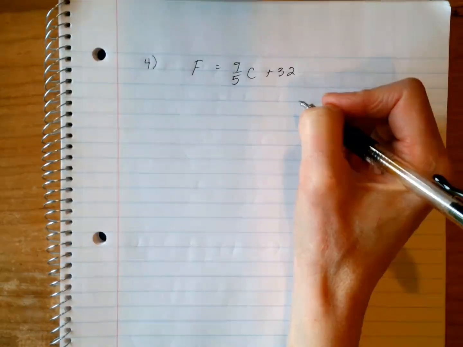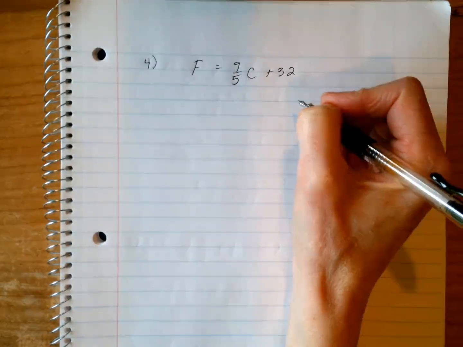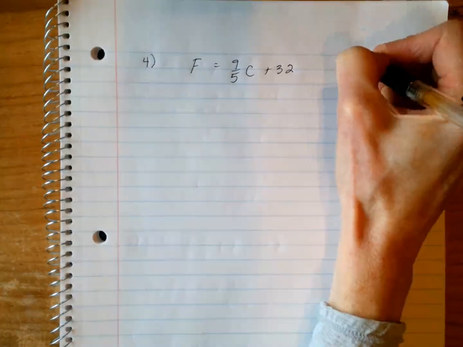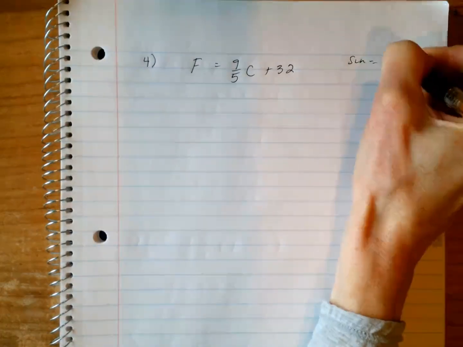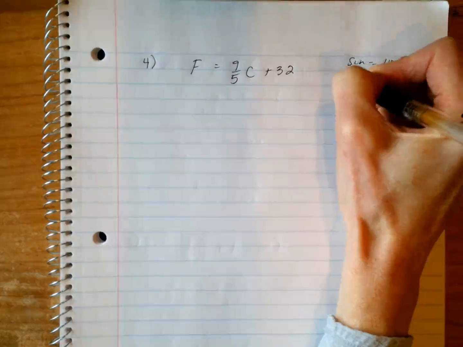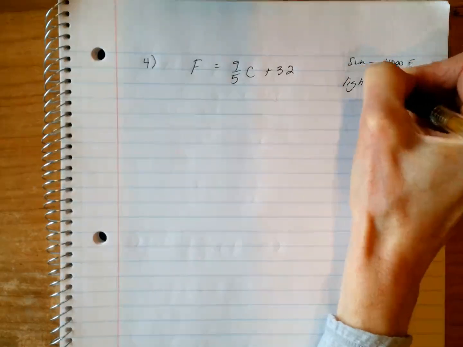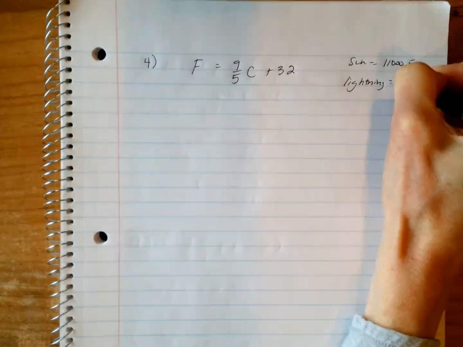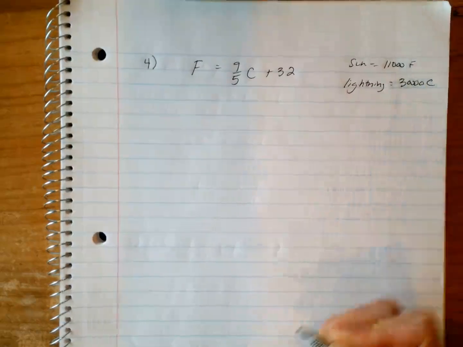I want to see which one is actually hotter.